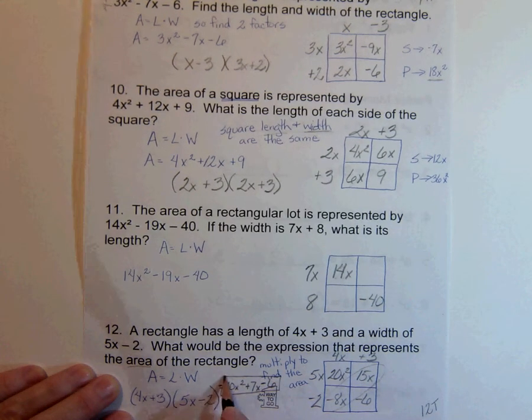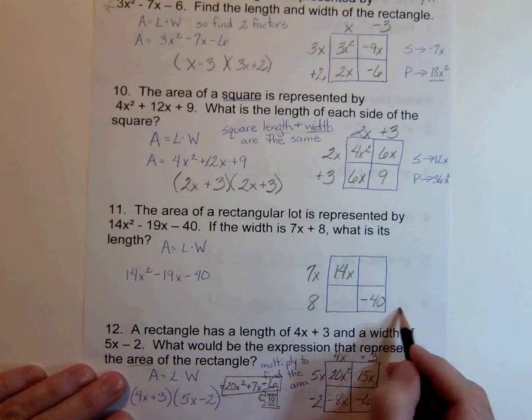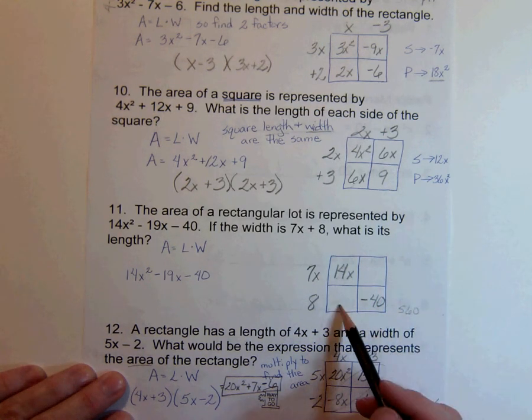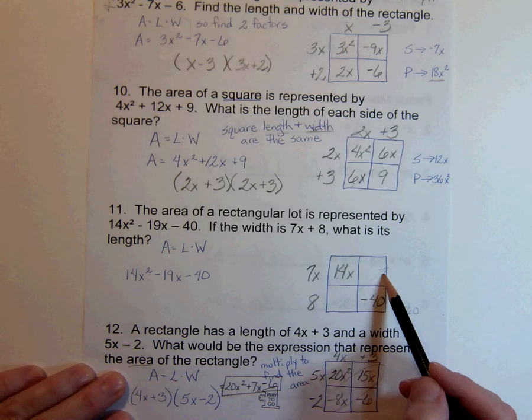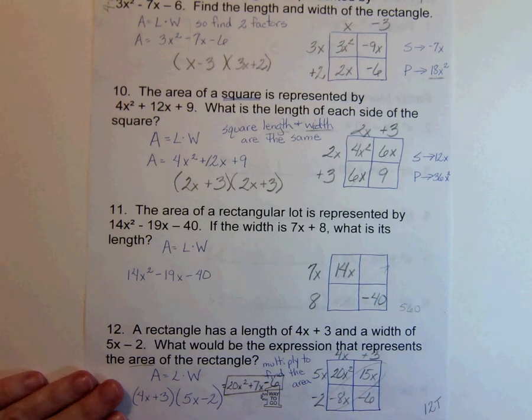So this one's a big number. It's 560. So I have to think a minute about what's going to give you a factor of that one. But I'm going to let you go ahead and figure that one out with your teacher. And that concludes section 4-6.